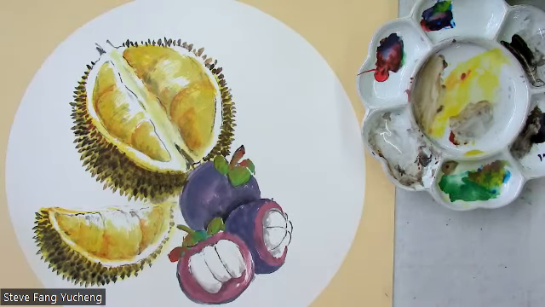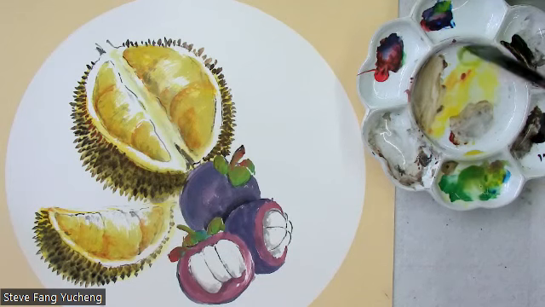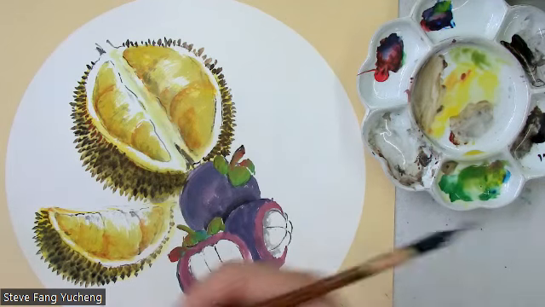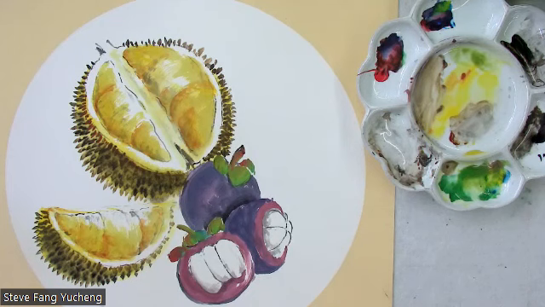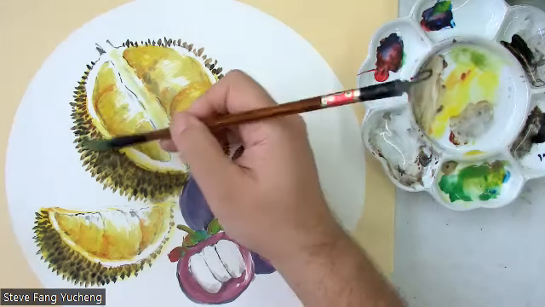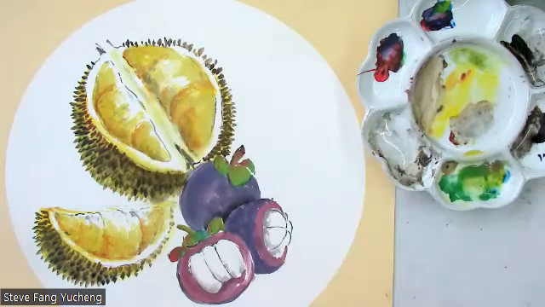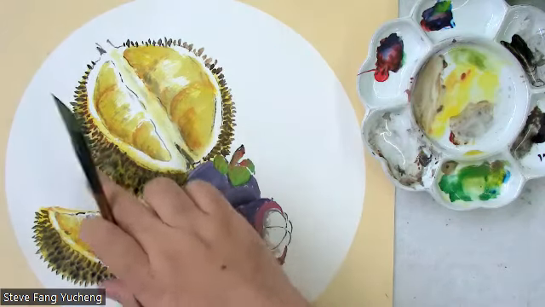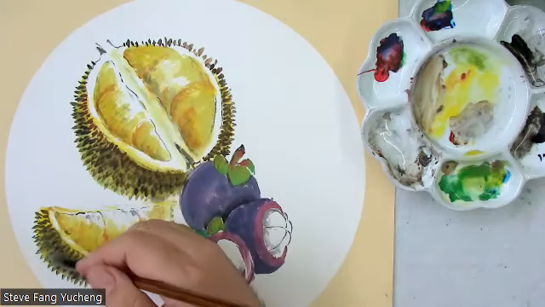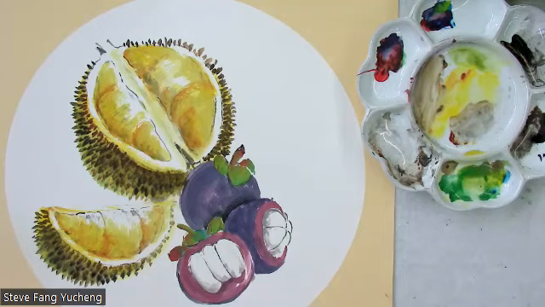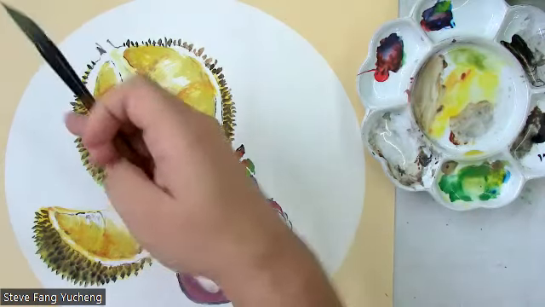Sometimes, because some durians have a little bit of green on the skin, you can also put a little green, but those are additional because you don't want to make this too colorful. You can also put some gray on the outside a little bit. Main thing, on the outside, you should show more of the pinch.